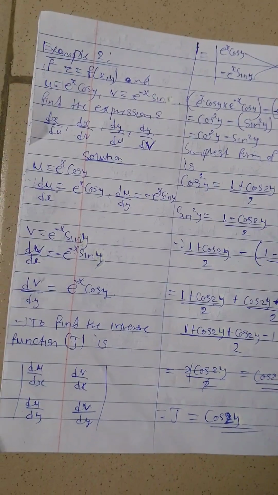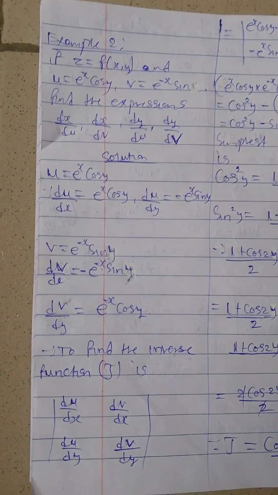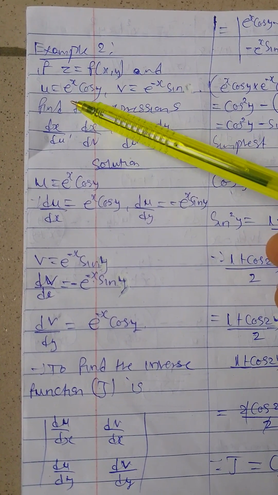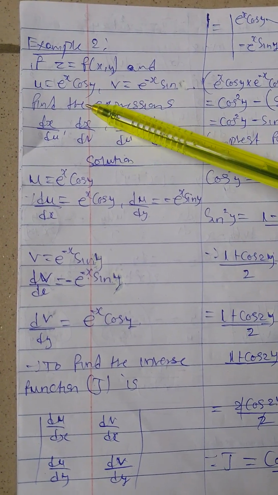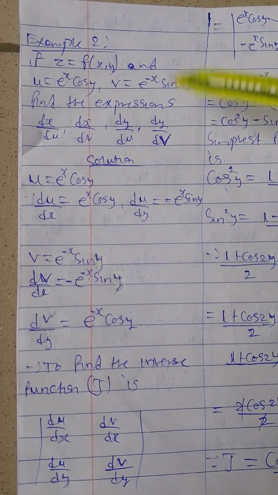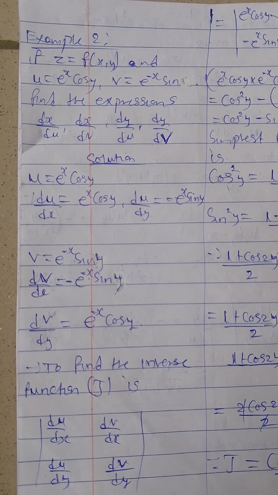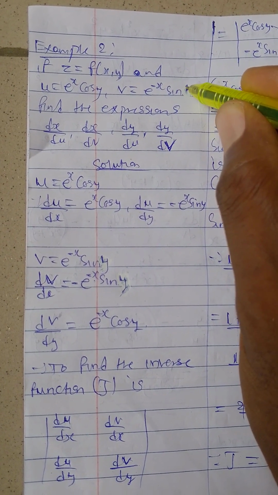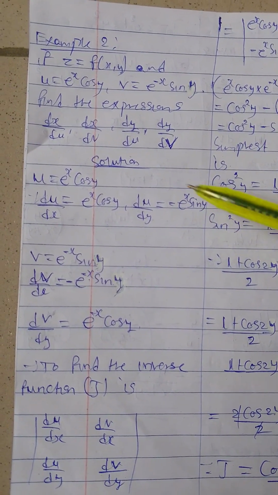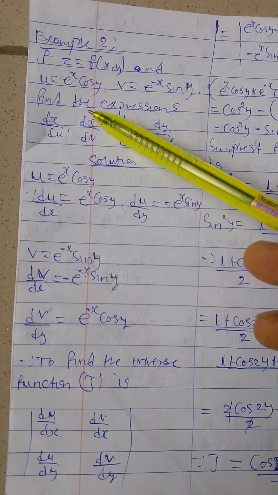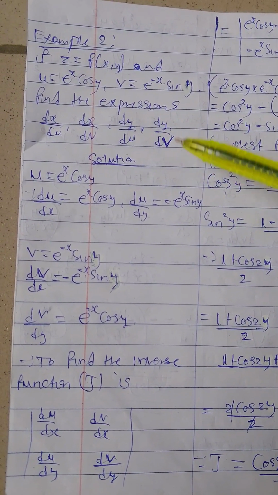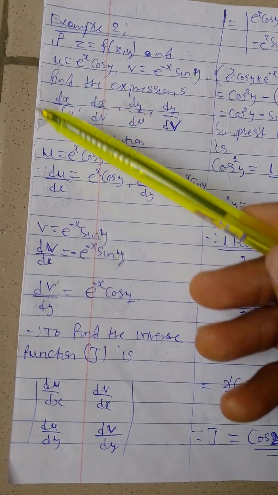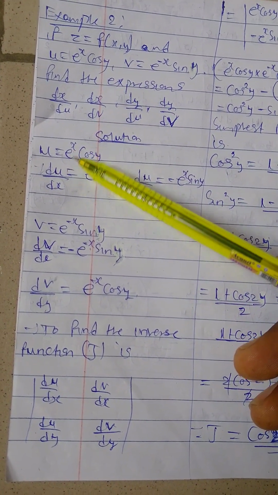Now our question number 2. Question number 2 says that if z is a function of x and y, and u is e raised by x cos y, and v is e raised by minus x sine y. Therefore you have to find the expressions dz over du, dz over dv, dy over du, and dy over dv. So let's start. First thing to do, you take the first function, which is u is e raised by x cos y.